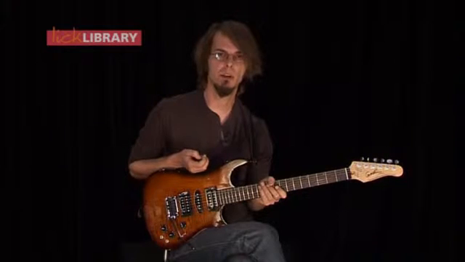The good thing about F Lydian, or Lydian in general, the characteristic note, the sharp 11, which is in this case the note B, is one of the notes that we are looking for to actually find out it's Lydian. Next mode is Mixolydian. That goes over a G7 chord.